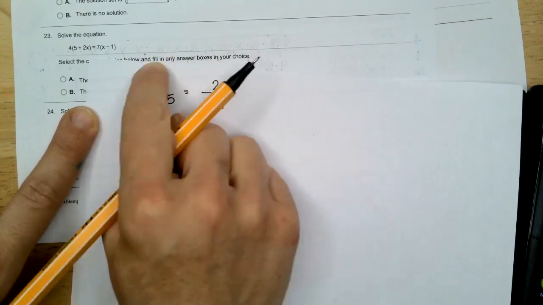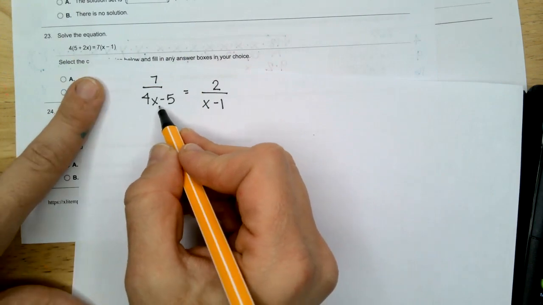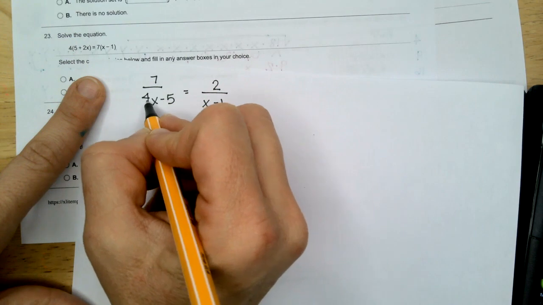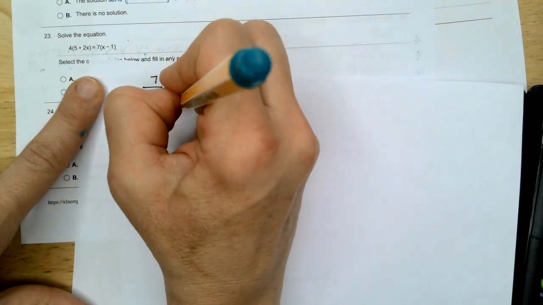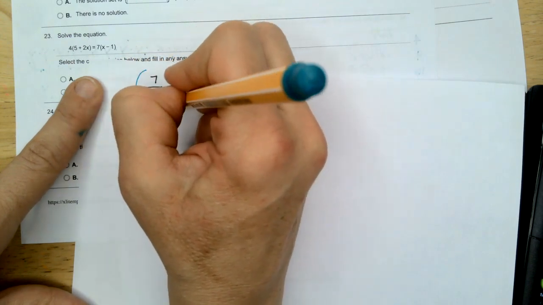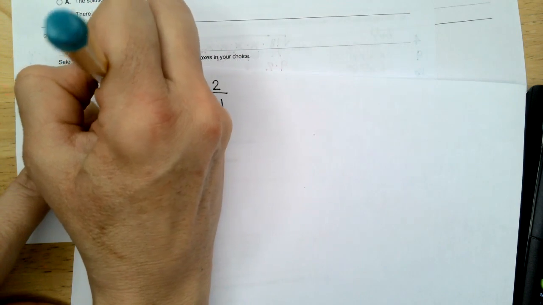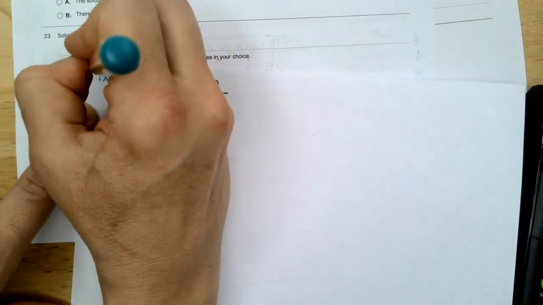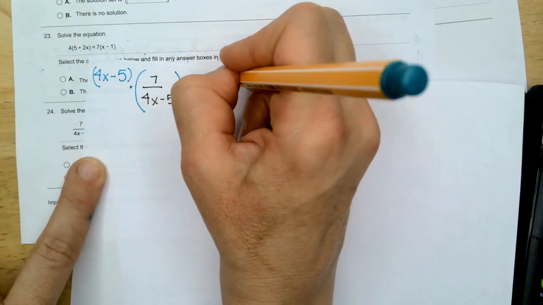So I'm gonna take my whole equation. Doesn't matter which side we start with. I'll start with the left. 7 divided by 4x minus 5. I don't want this to be a fraction. 7 is being divided by 4x minus 5. So I'm going to multiply 7 by 4x minus 5 so that I can cancel it. If I do it to this side, I have to do it to the other side.